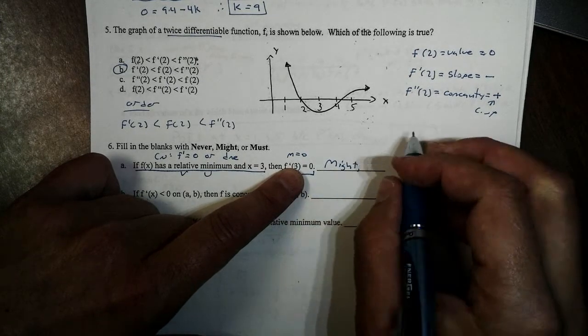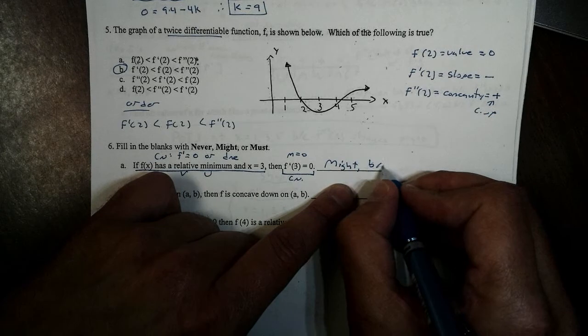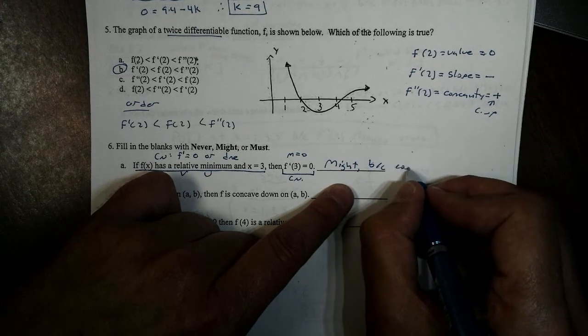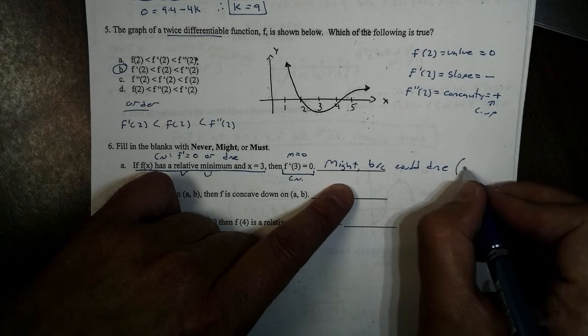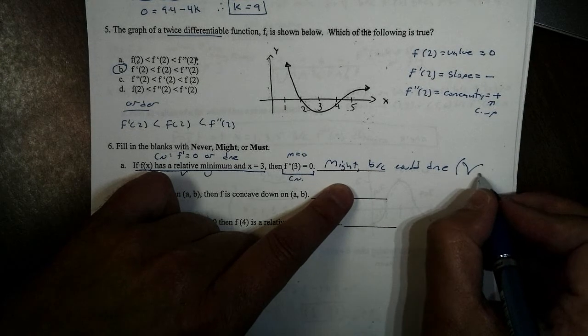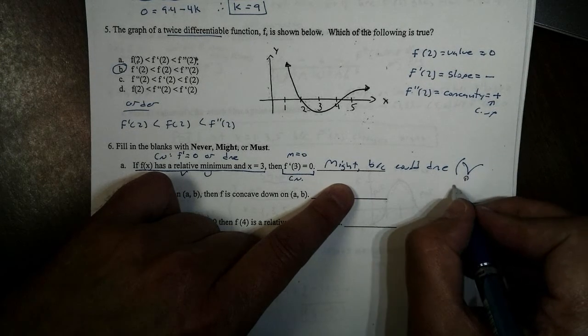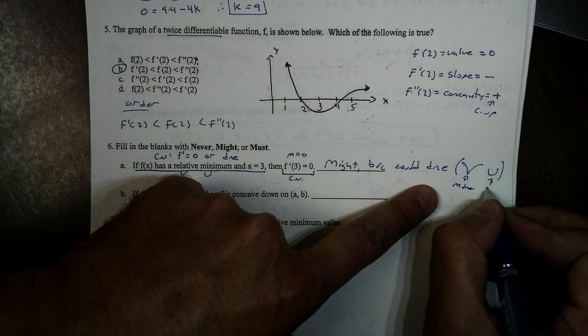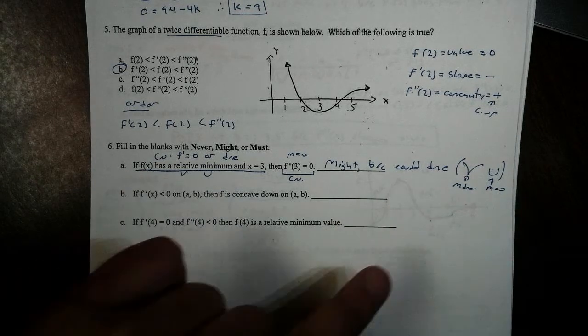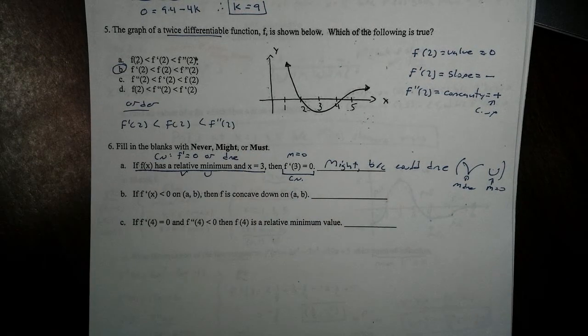And the reason for that is because this could be DNE. In other words, remember, we could have a cusp where the slope does not exist, or we can have something smooth where the slope is 0 at the bottom. Both of those would be relative minimums.